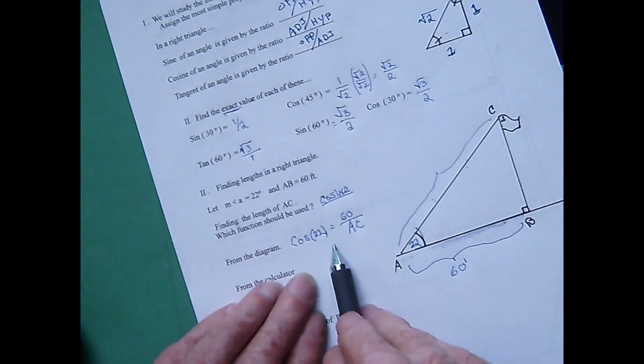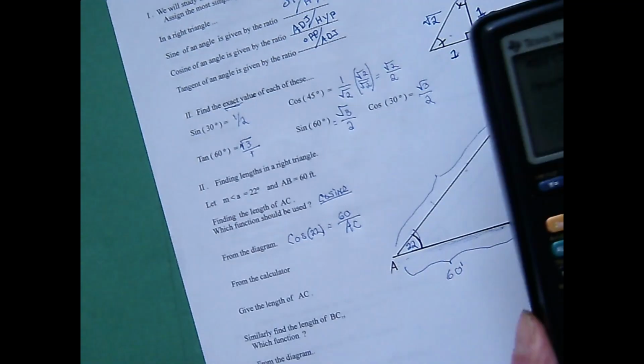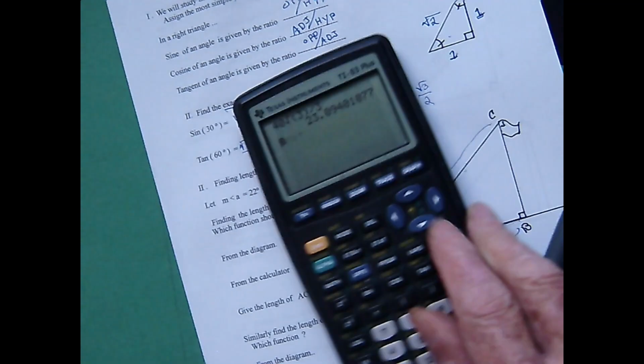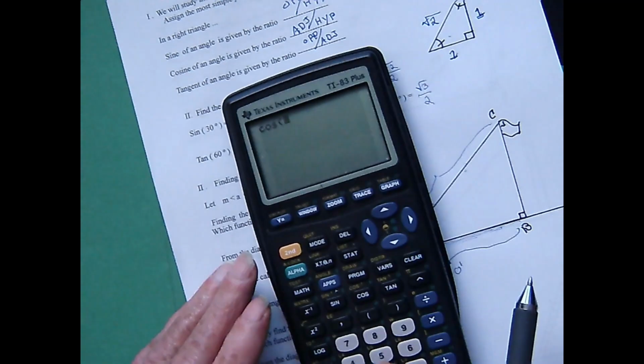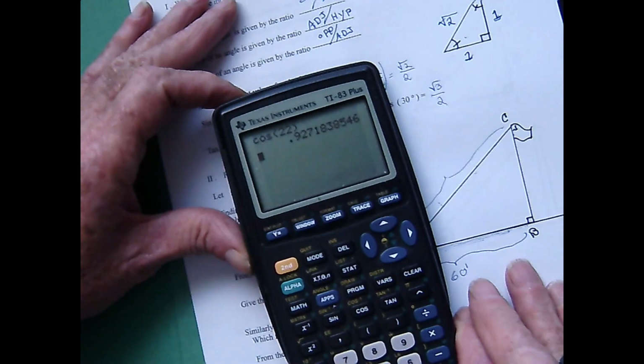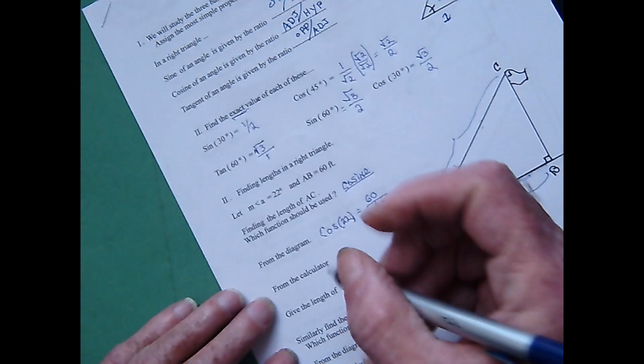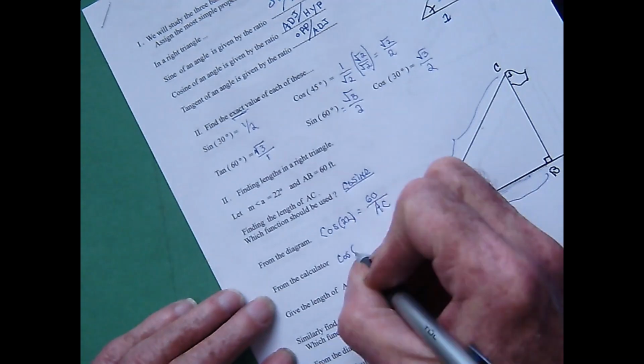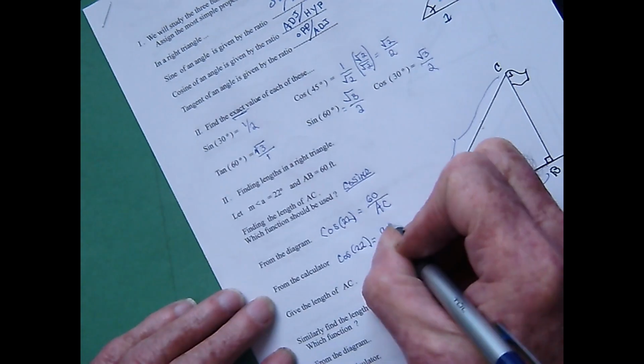So I got it once from my diagram. Now I'm going to get it from my calculator. I'm going to say, hey, calculator, what's the cosine of 22 degrees? And it knows that. And we're going to agree to go 4 decimal places here. I'm going to call that 0.9271. From my calculator, the cosine of 22 is 0.9271.